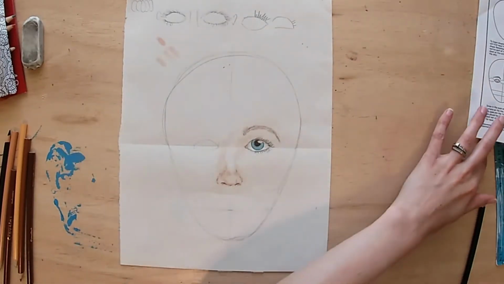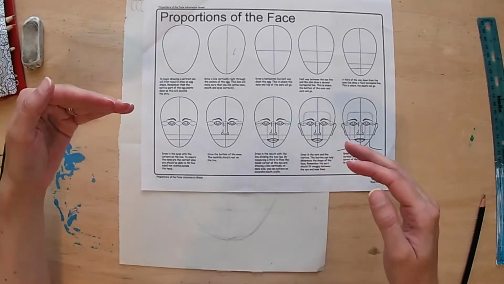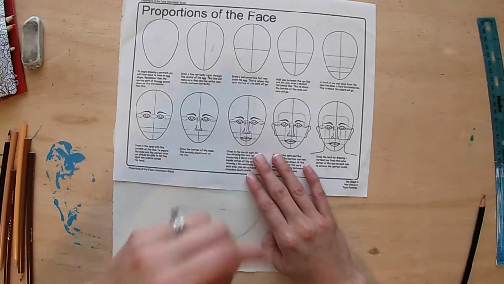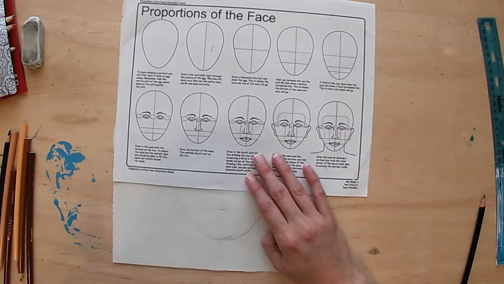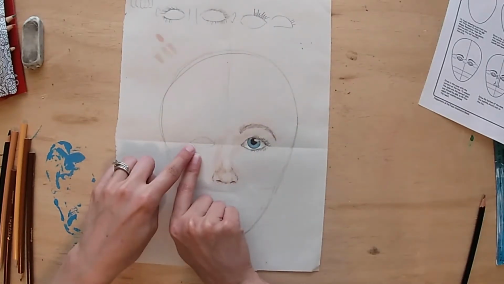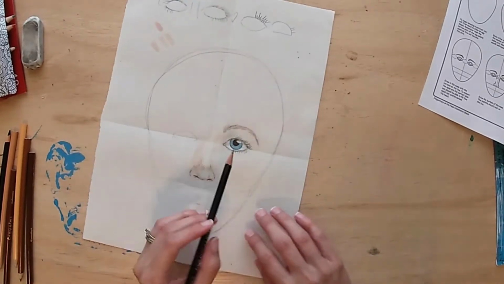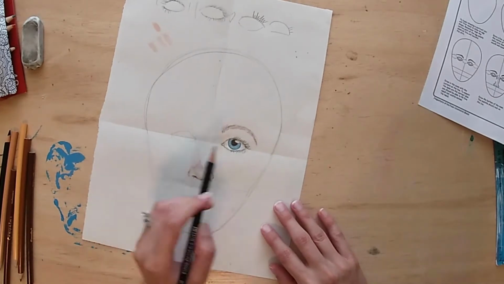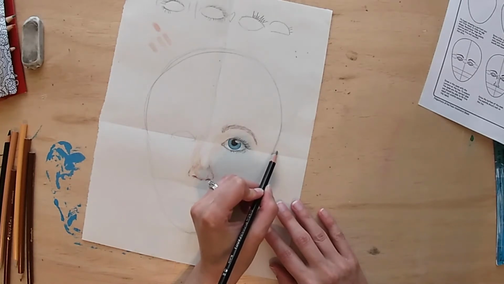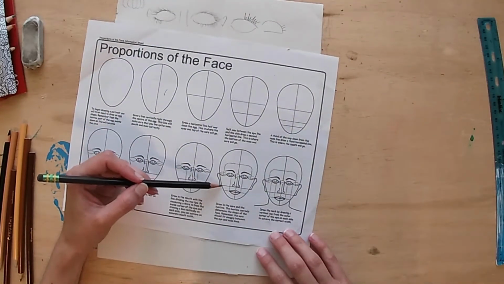Now, one interesting thing is that ears are different sizes and shapes for different people, but the part where the ear connects to your face or to your head is always at the same level as the corner of your eye. So this line that we drew right here for where the eyes go is also where the ear connects to the head. Your ear could go up a little bit from there and then come down. And then the bottom of the ear usually lines up with the bottom of your nose.